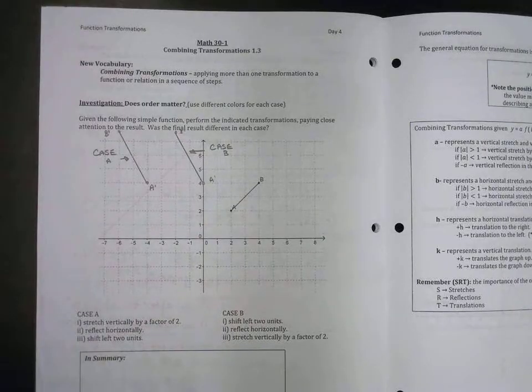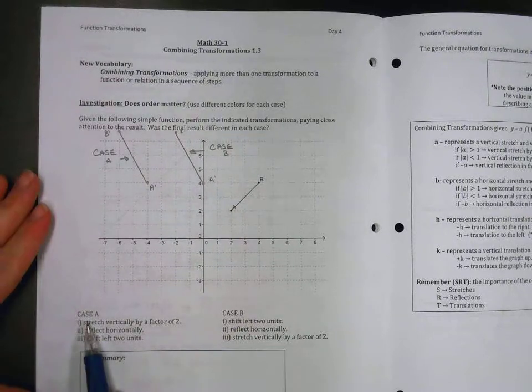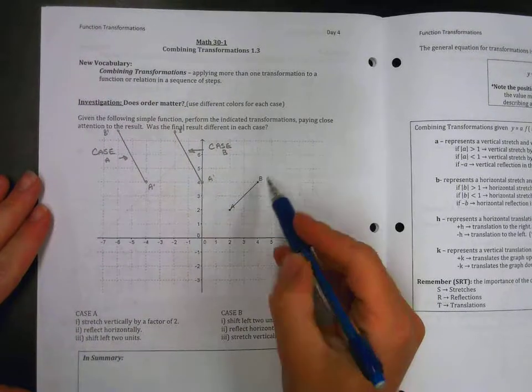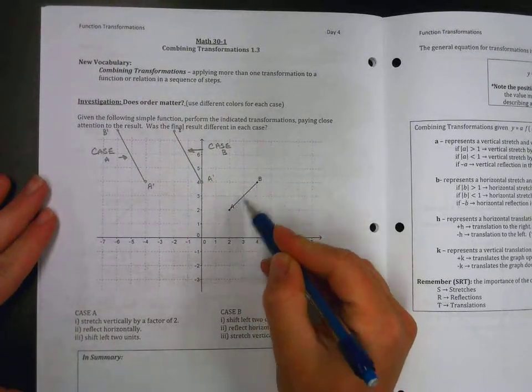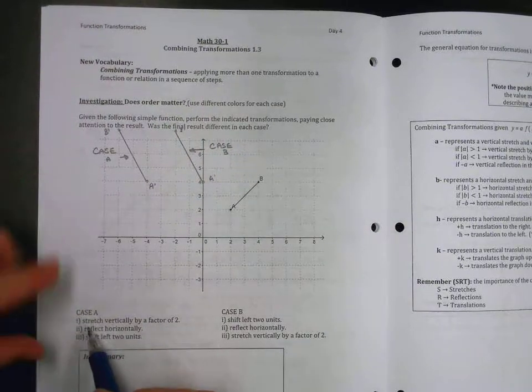Combining transformations. This means performing more than one transformation to a function or a relation in a sequence of steps. As a quick investigation, does the order in which we do stretches or transformations matter? It does. Looking down here at the two cases, here's our original line segment AB, and in case 1, we're going to do the transformations in the order listed.